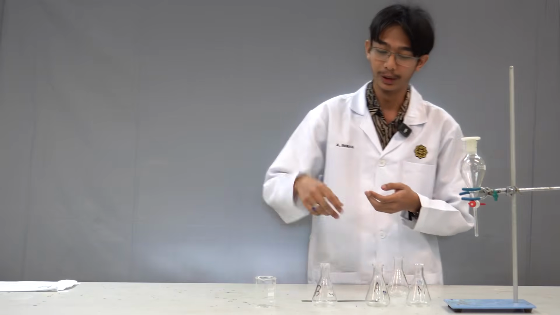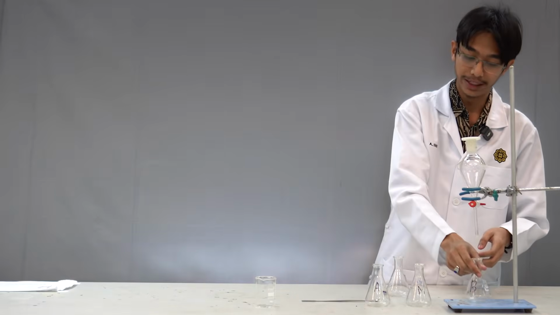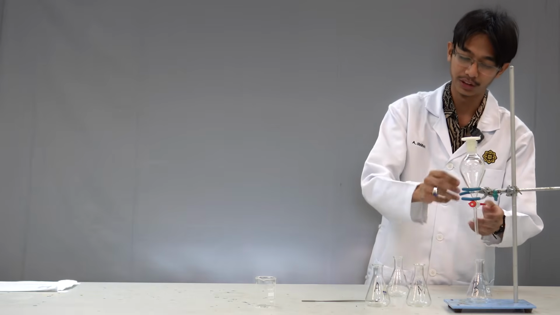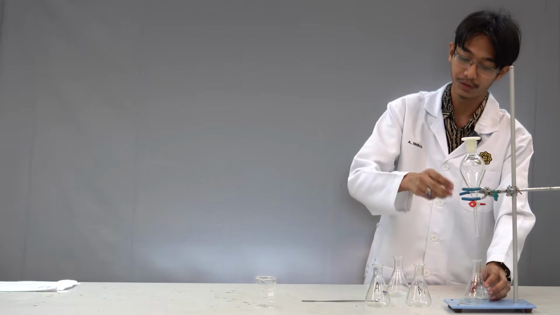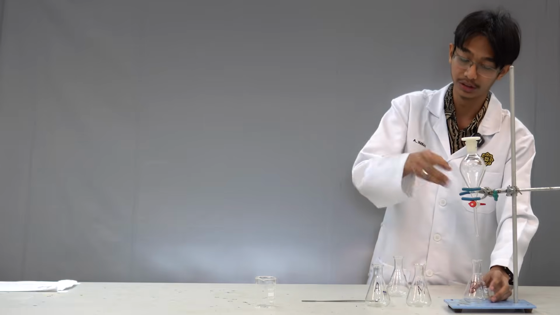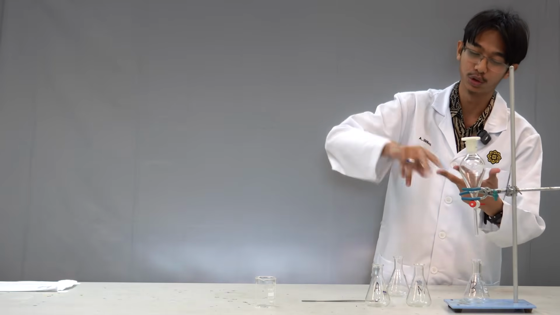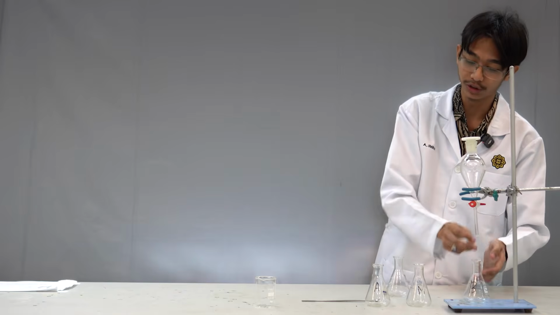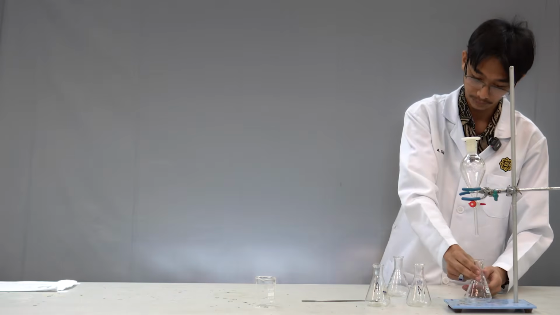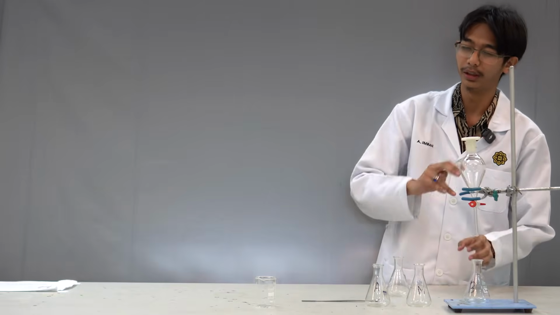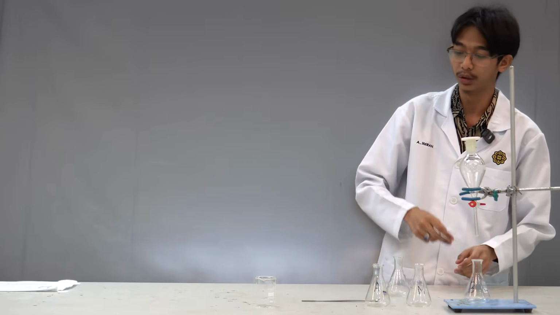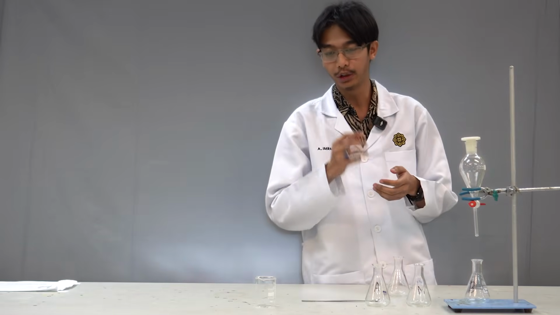Utilizing this property, we can differentiate and extract the acid from our liquid mixture, because this mixture is going to have base, acid, neutral. We only want the acid. We are only concerned with acid at this moment. So how do we make sure that acid comes out?